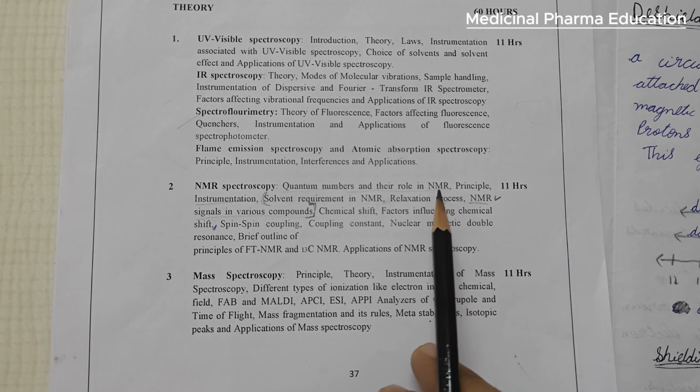Next, hybridization. How does it affect the chemical shift? As the s character of the carbon atom increases, the electron cloud is held closer to the carbon, providing less electron density for shielding of protons, and thus the chemical shift increases.